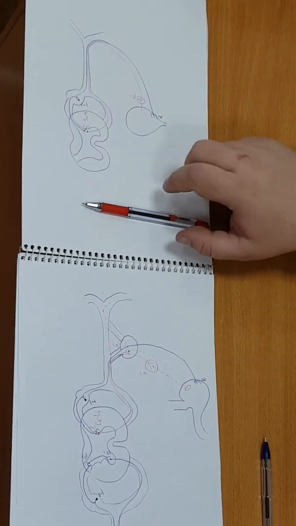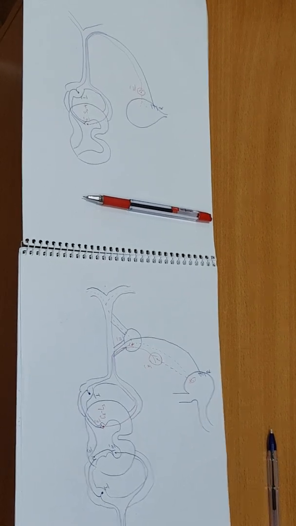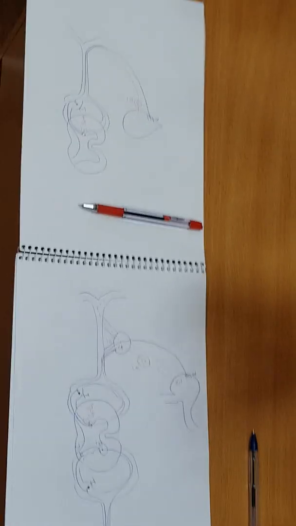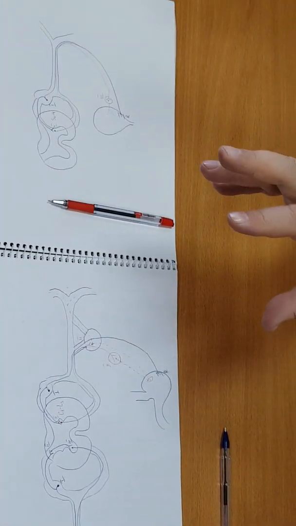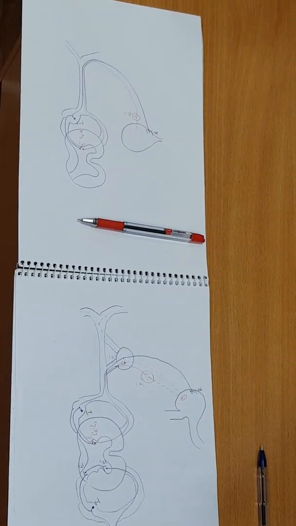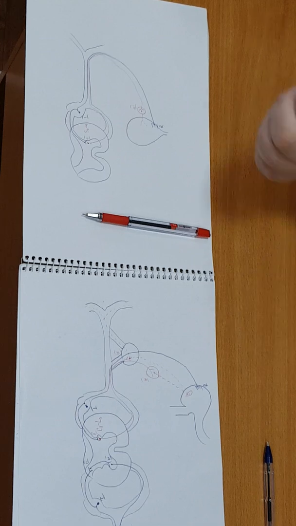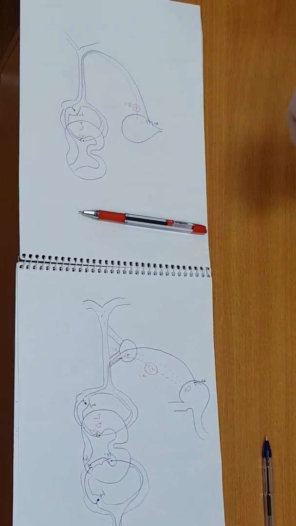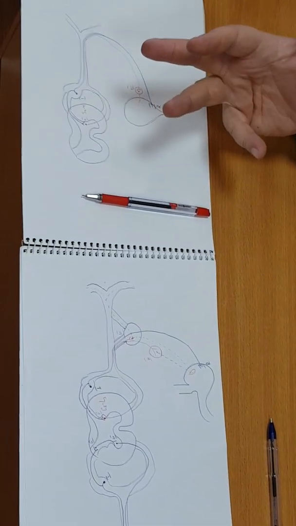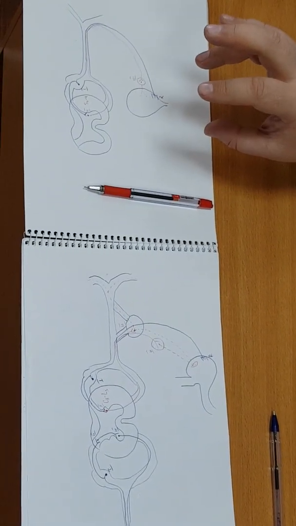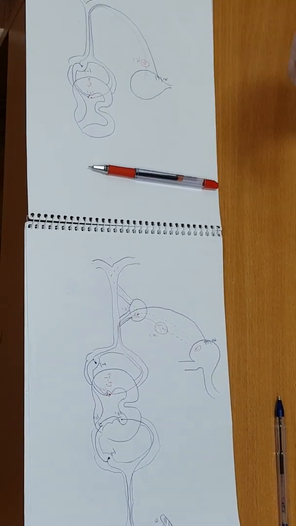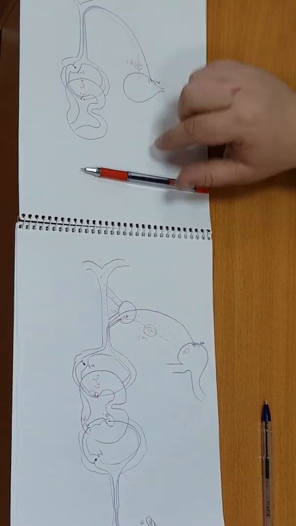And the same, we have suprasegmentary centers. They are not specific. They participate both in sympathetic innervation and in parasympathetic innervation. They are the cerebellum, hypothalamus, reticular formation, limbic system with basal nuclei, and brain cortex. That is the suprasegmentary centers.